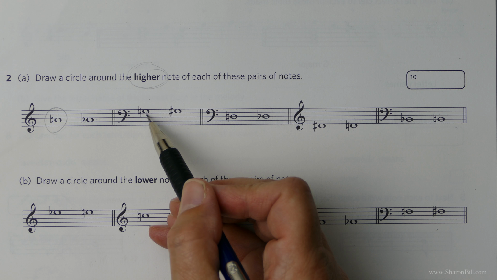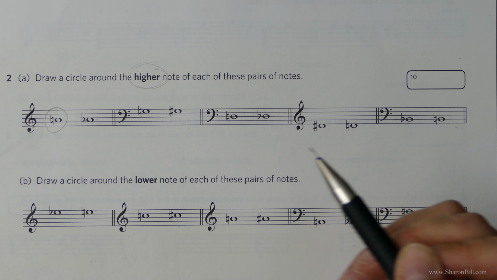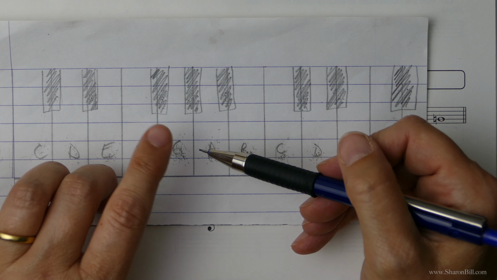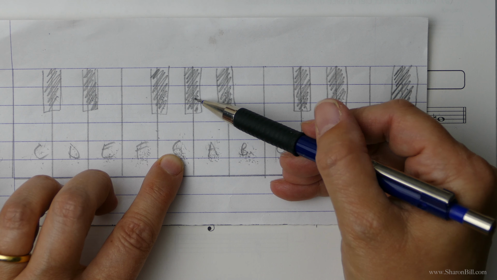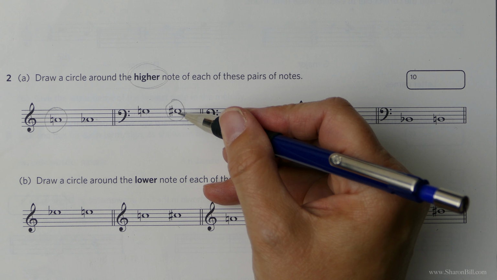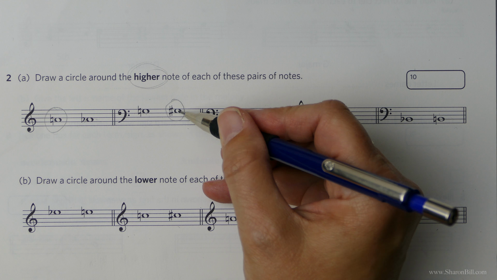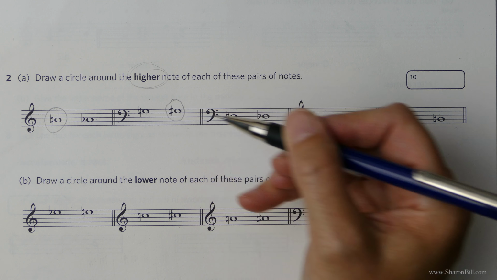So we have here a G natural and a G sharp. Let's just look at that. There's a G natural and a G sharp. The sharp is the higher note of the two. We can see that. So that's that one. And also we know that a sharp raises a note by a semitone, and so we know that this must be the higher. And so let's carry on.